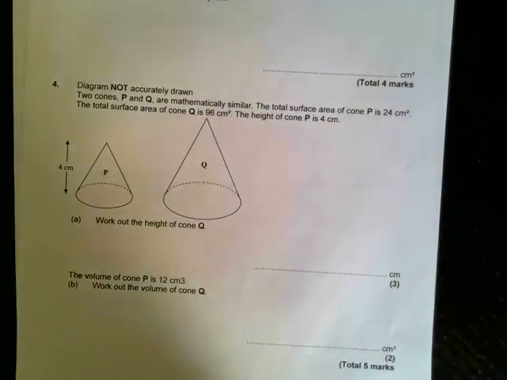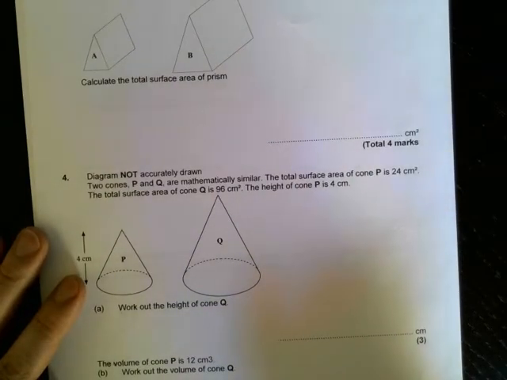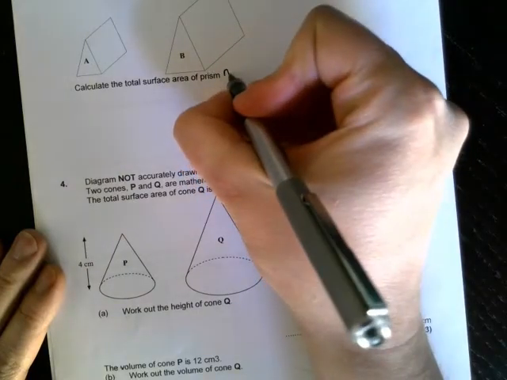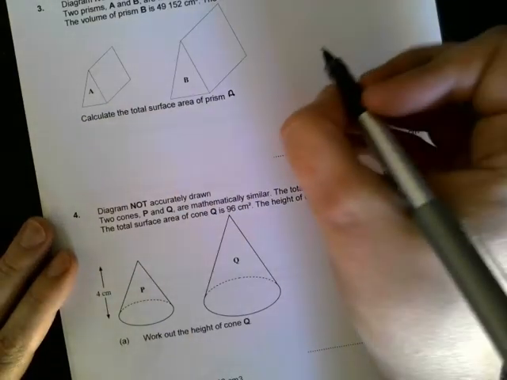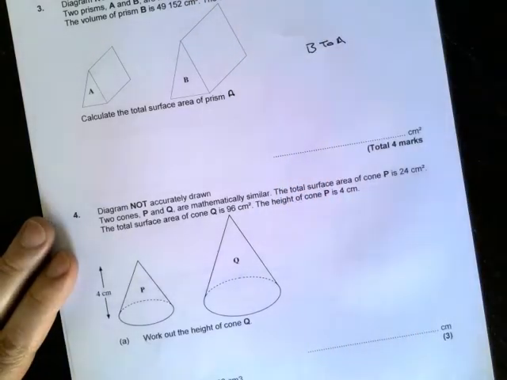Question 3. Two prisms A and B are mathematically similar. The volume of prism A is 12,000 centimeters cubed. The volume of prism B is 49,152 centimeters cubed. The total surface area of prism B is 9,728. Calculate the total surface area of prism A. I'm going to assume that is. So we want our scale factor. We're going to be going from B to A.